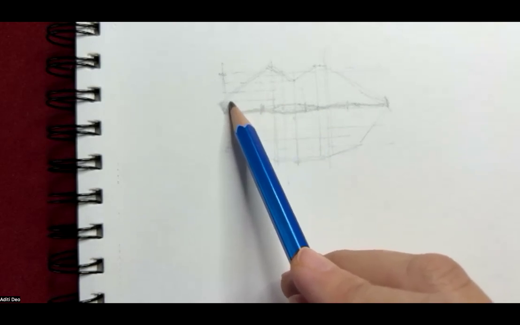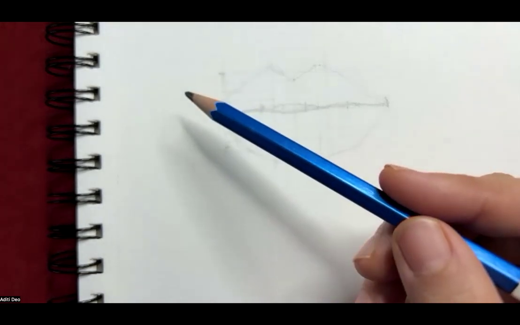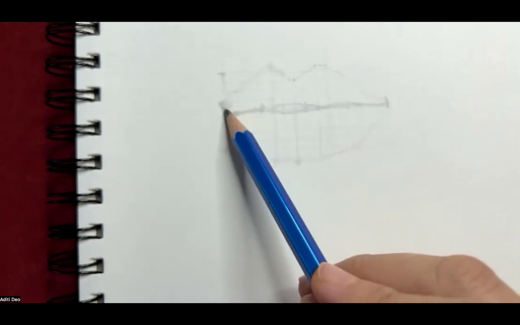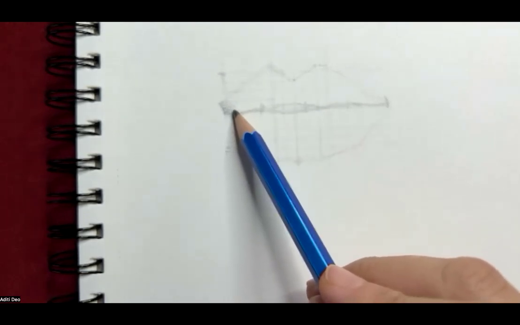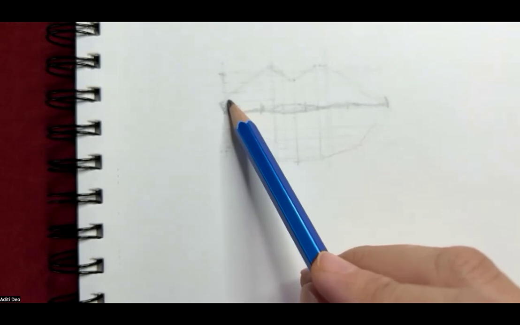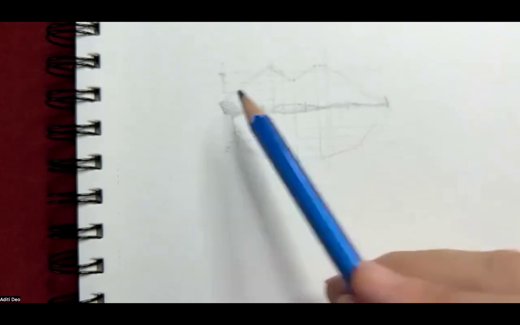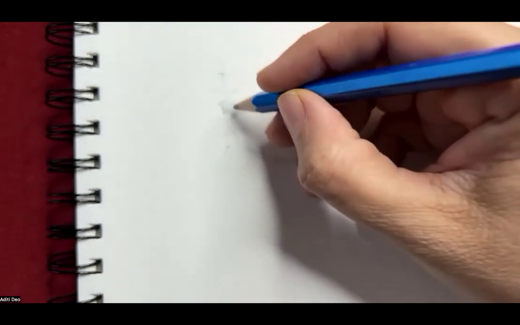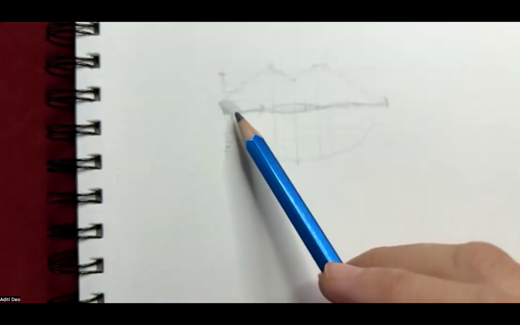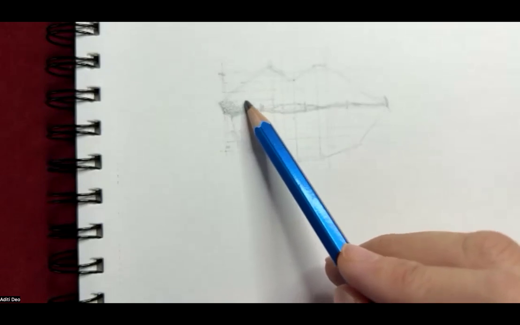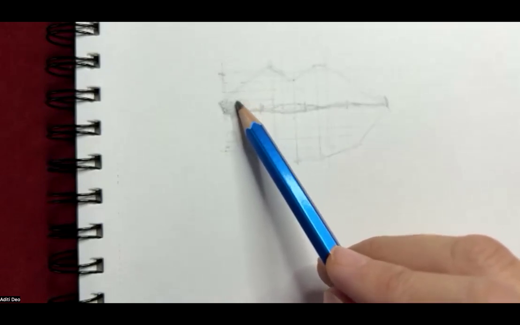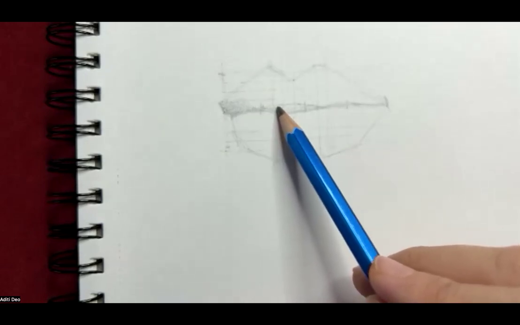In shading, hold your pencil really far away and try to very lightly grind the pencil on the paper. We are not drawing like this. Okay? So we will only make very light tones first.